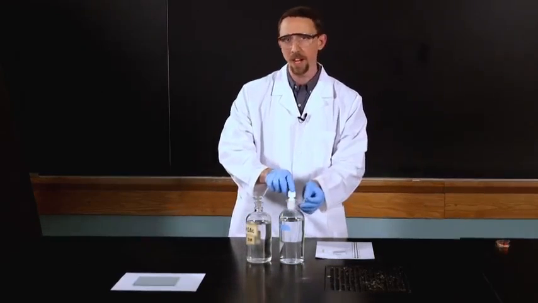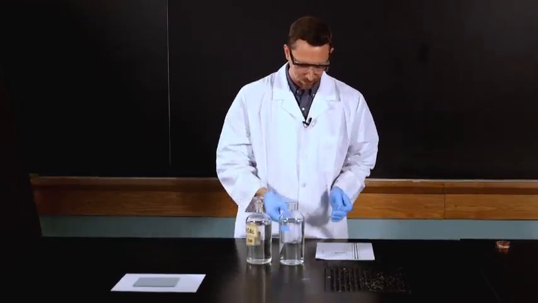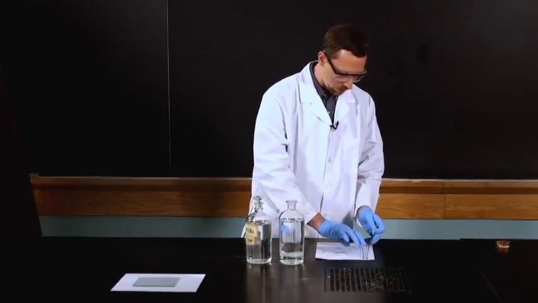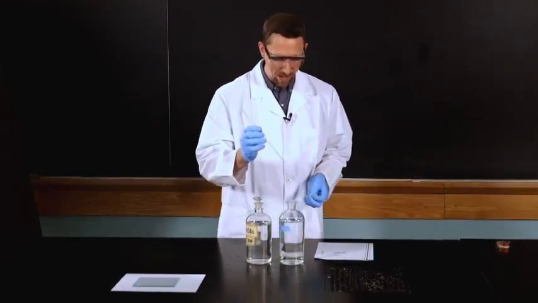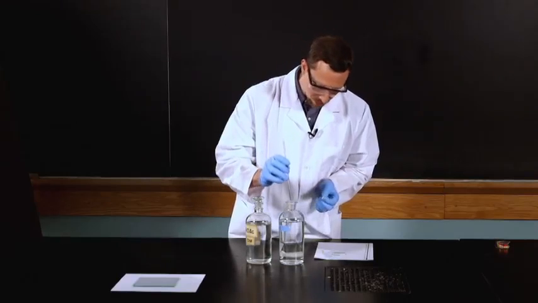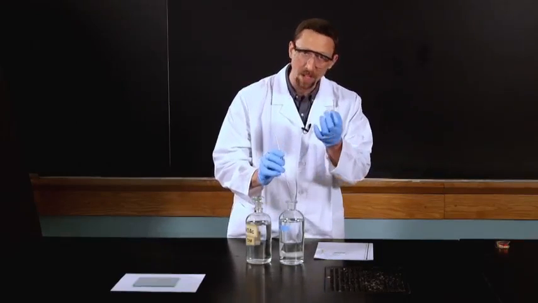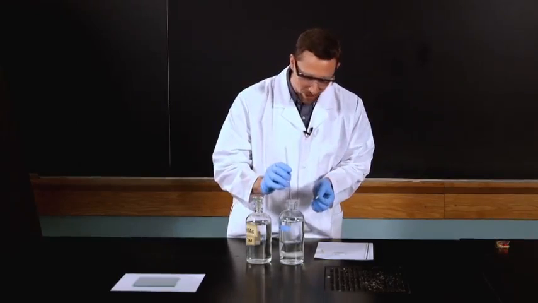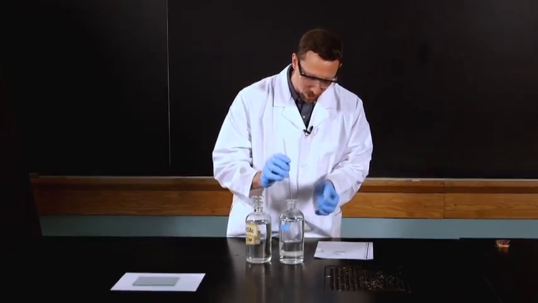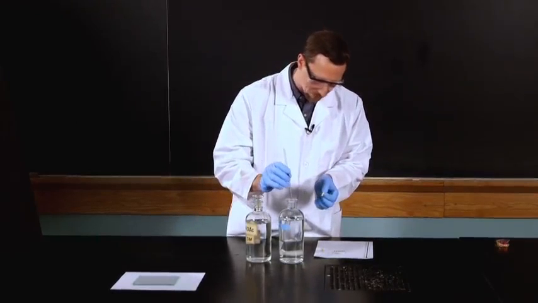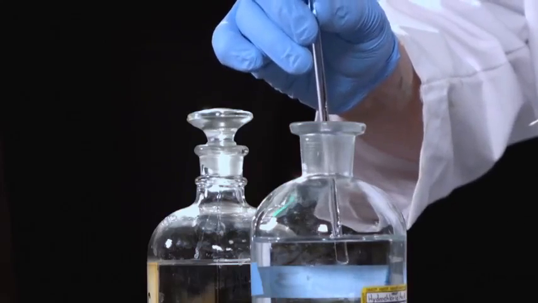So let's start with hydrochloric acid. I'm going to take a clean glass stir rod and get 1 drop of this acid from the bottle. Never place the strip into the bottle because the pigments in the strip can actually come loose and dissolve into your large bottle of hydrochloric acid, ruining it. Oops, let me get that down in there. And now I'll place that drop on the test strip.